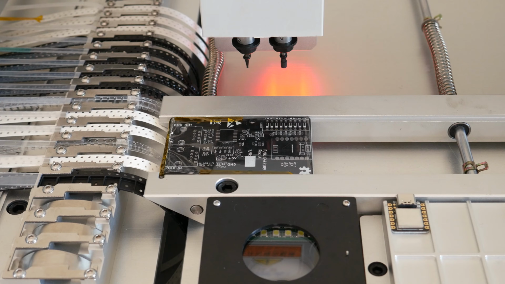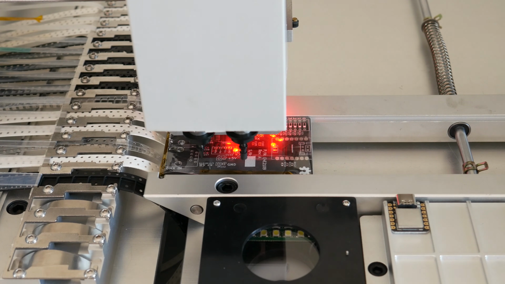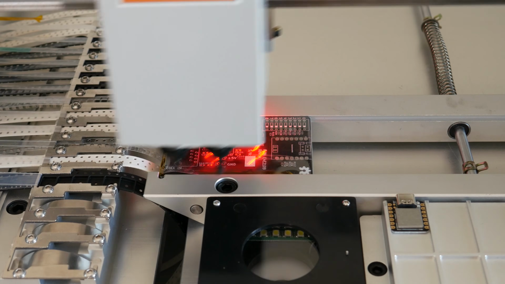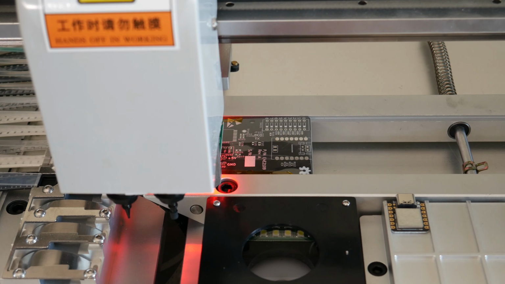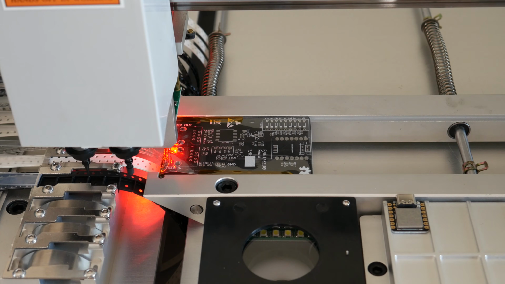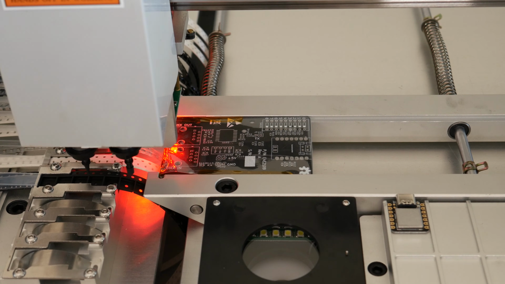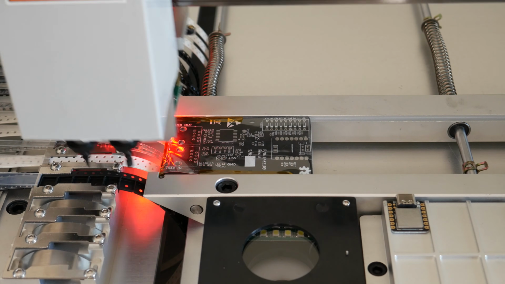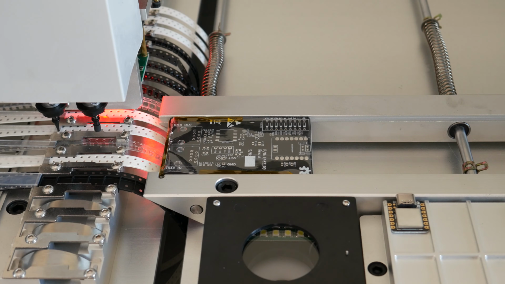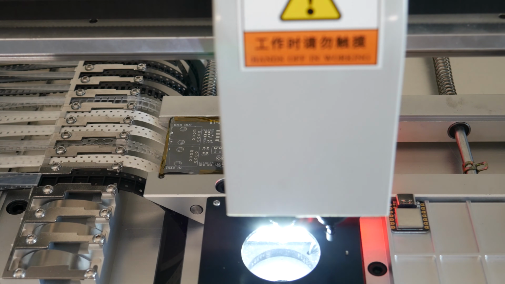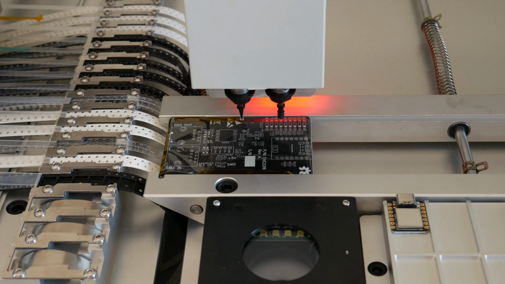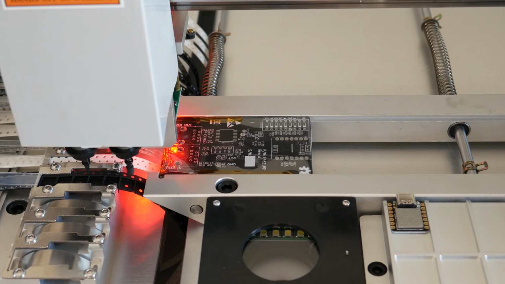No, what do we do? We're going to run and hit run. It's going to come and try to check our fiducials. And then I need to hit step. It's checking our second fiducial. Looks good. It's going step by step. Came over to check. It's doing the visual correction. Now it's getting ready to place. All right, looks good. Let's hit go.